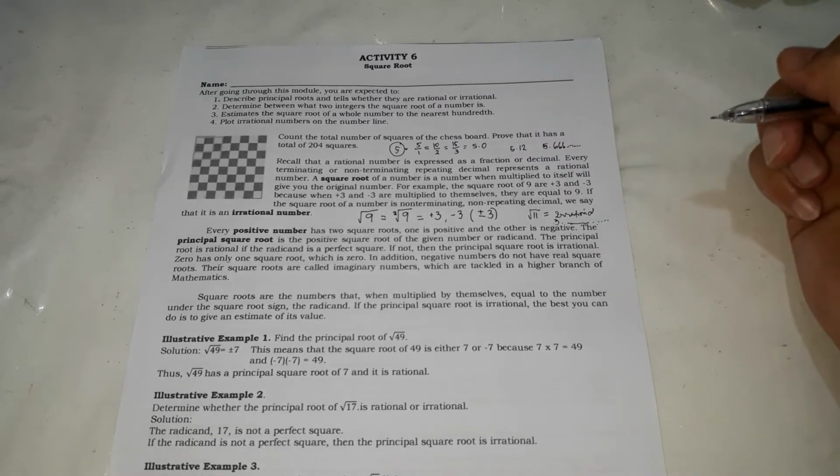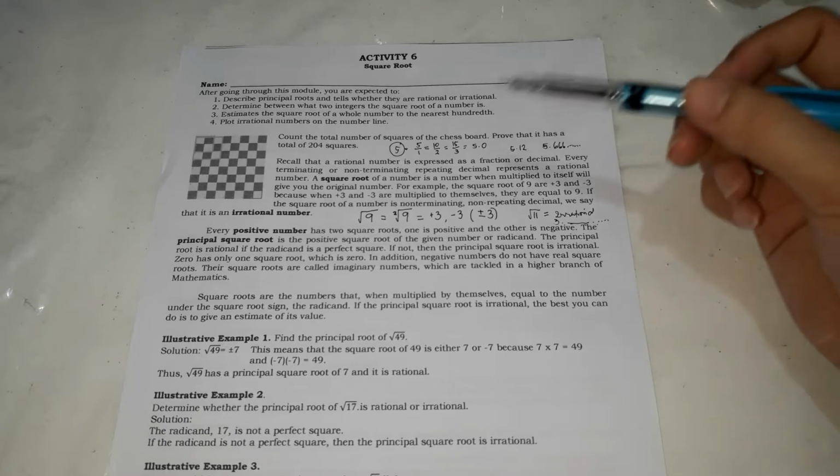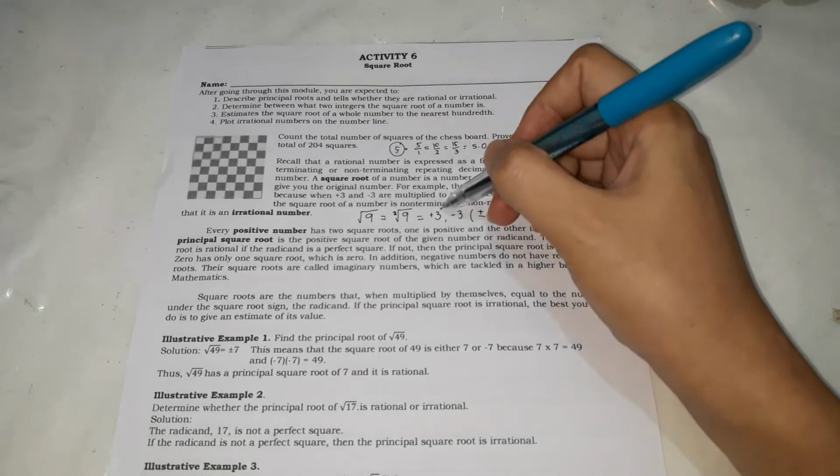So every positive number has 2 square roots. One is positive and one is negative. Just like for the square root of 9, it is positive 3 and negative 3. Itong positive 3, that is the principal root. So the principal root is the positive one.